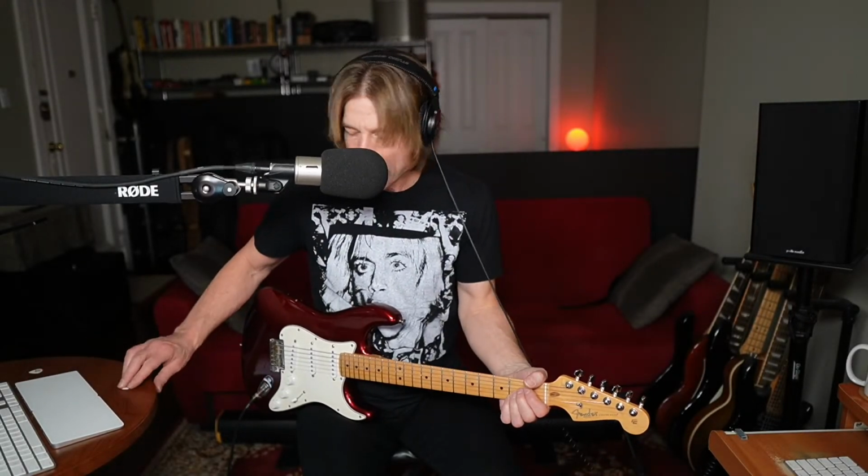Cool. I mean, it's a different sound, and I'm playing the same four chords. It's the same exact four chords, but I'm playing different versions of them over the same shapes, really.